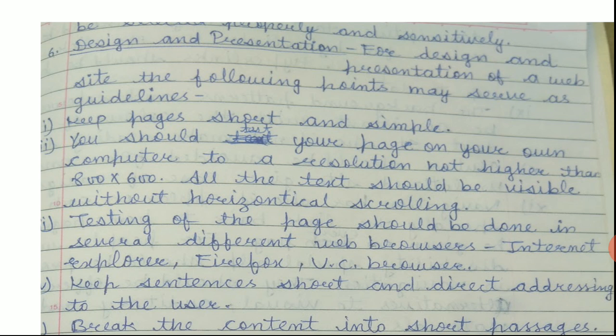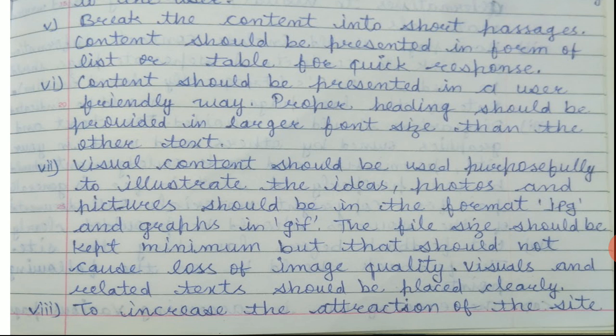Then content should be presented in a user friendly way. Proper headings should be provided in a larger font size than the other text. The size of the text should be different for the main content, body, the heading, and the acknowledgement, and we should use various colors also to indicate the content. All these things should be in a user friendly way. The user who is visiting our web page or website should not face any difficulty in navigating through our website.